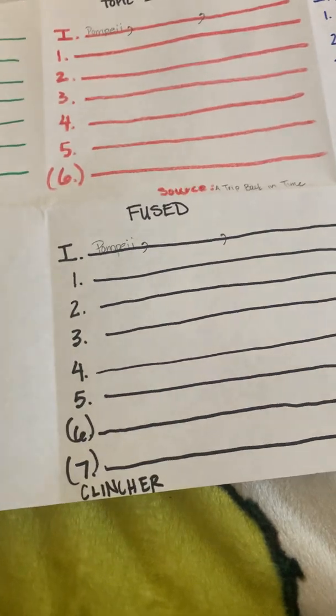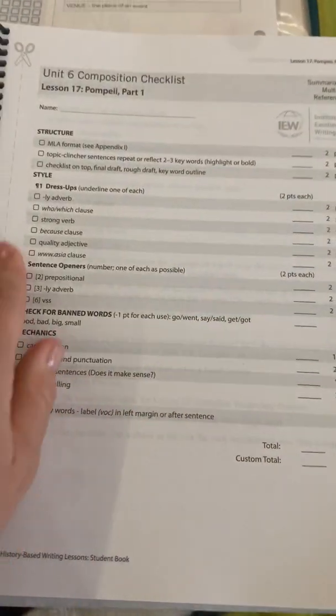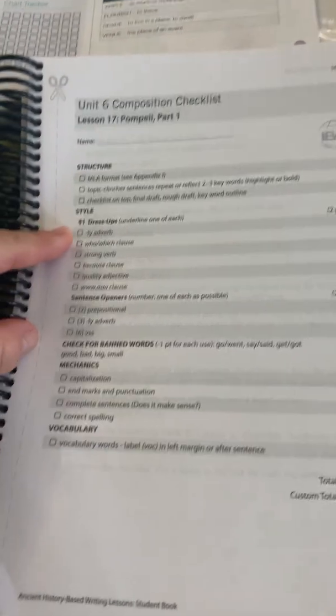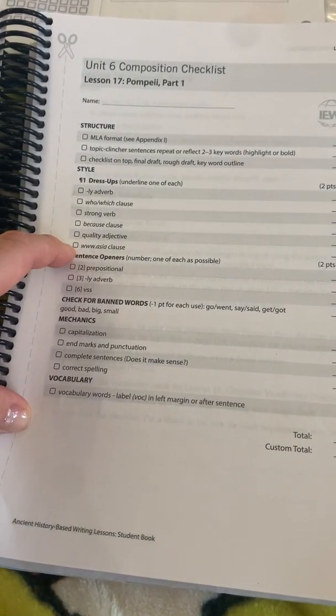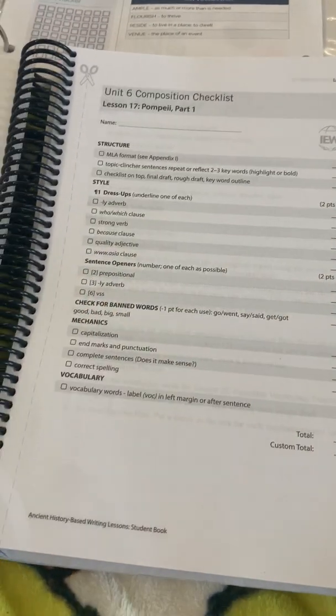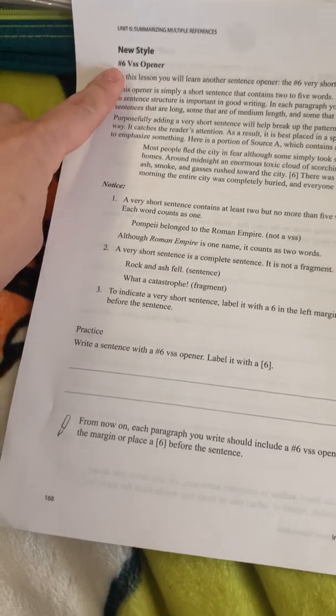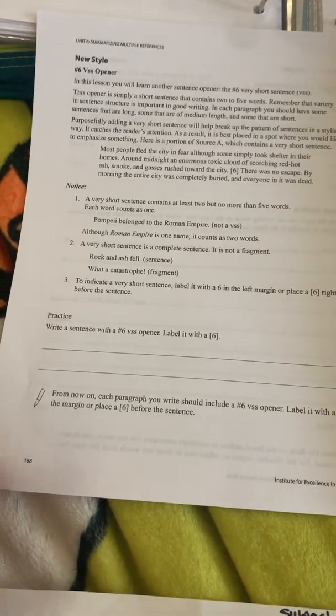So anyways, once we have our paragraph written, we need to be taking our checklist and including all of these things, all of the dress ups, all labeled in the margin of the paper of the paragraph. Both sentence openers. We're actually learning number 6 this week, and 6 is very simple and very short. It's the VSS Opener, so I'm not going to go through that right now with you. Just do this page with your student. It's a fun one and it's easy.